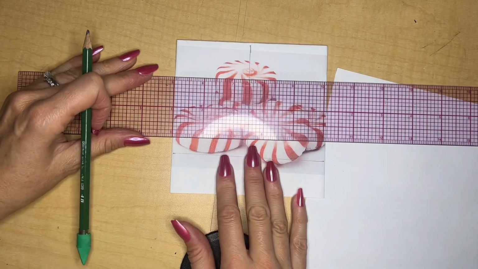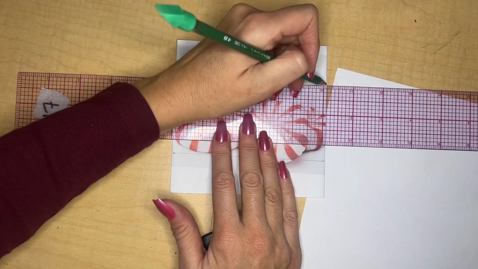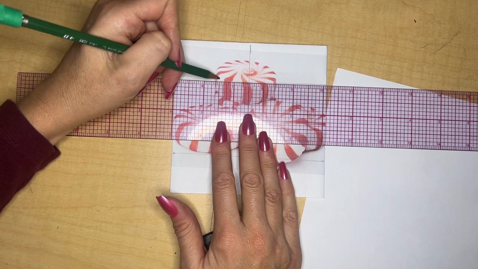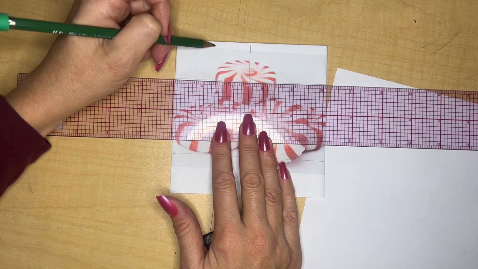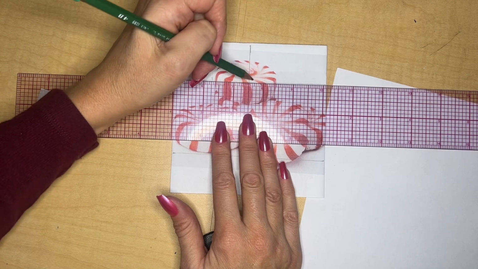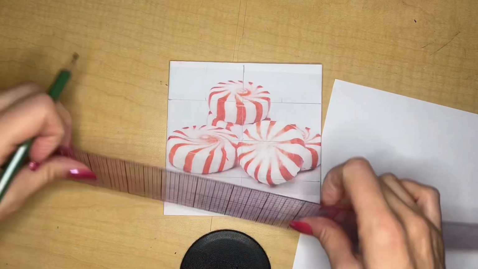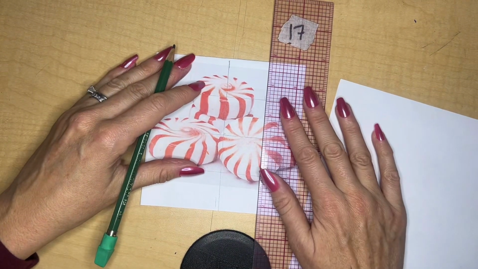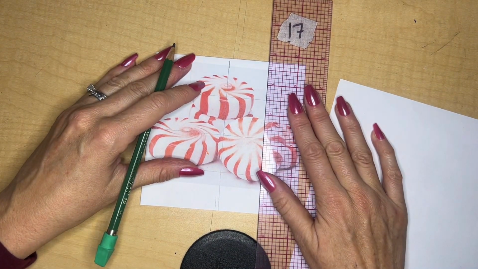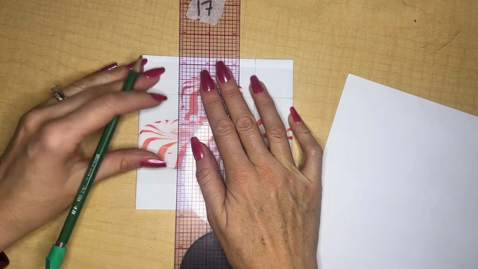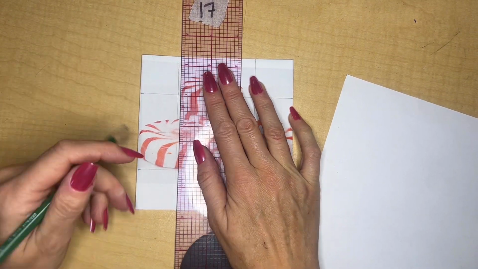And I'm going to grid this out, 1 1/4, and 1 1/4. So I'm going to do that. Try to keep these lines nice and straight. But honestly, with candy, it could be a little bit off and nobody would know.